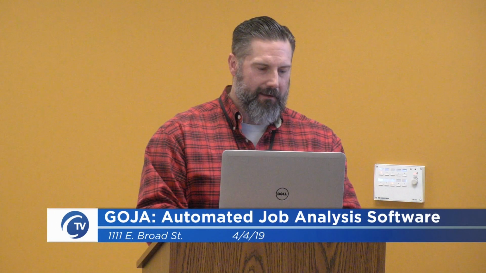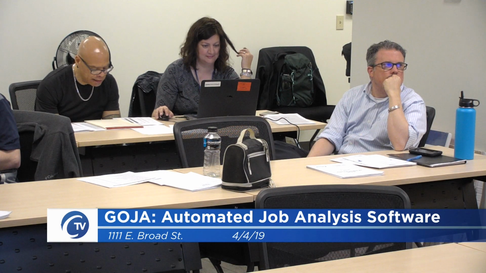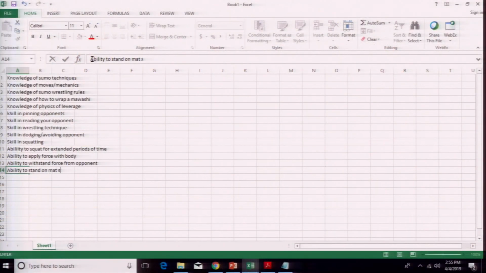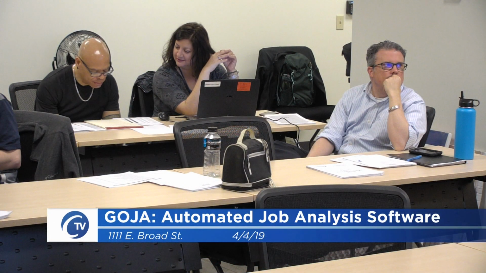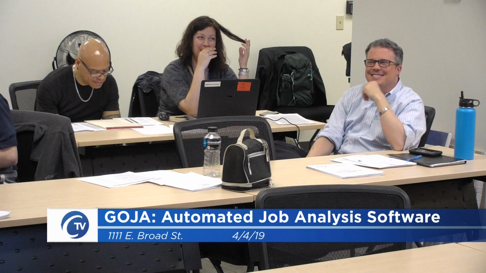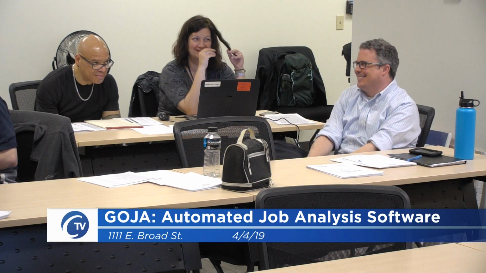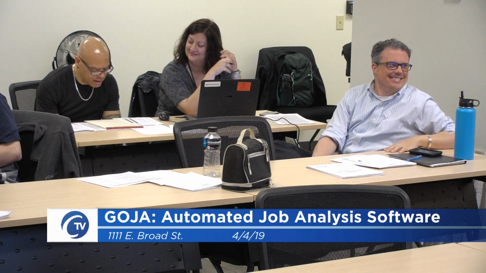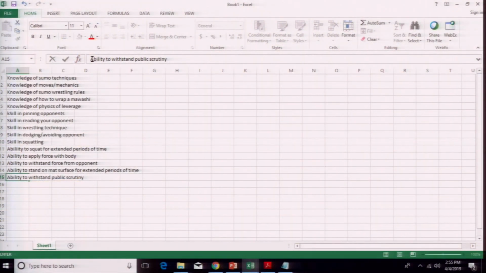Ability to stand on mat surface for extended periods of time. Ability to withstand public scrutiny. All right. Ability to accelerate from a squatted position. And ability to tie a man bun.